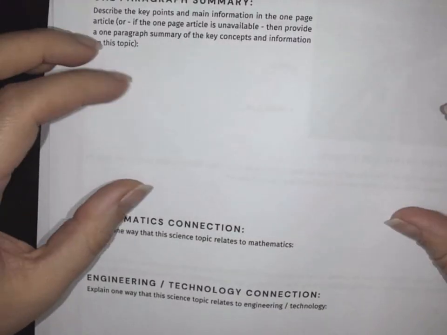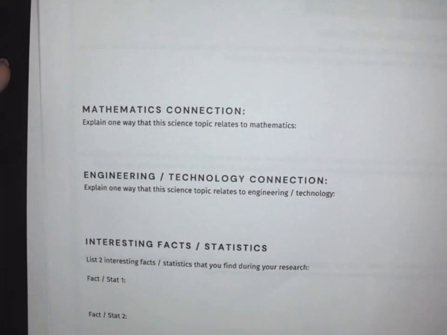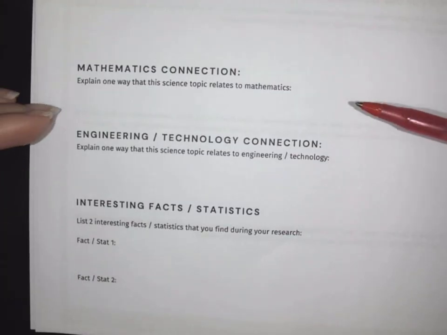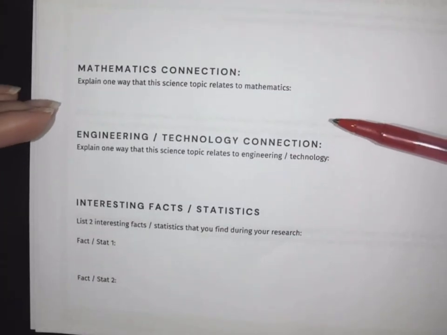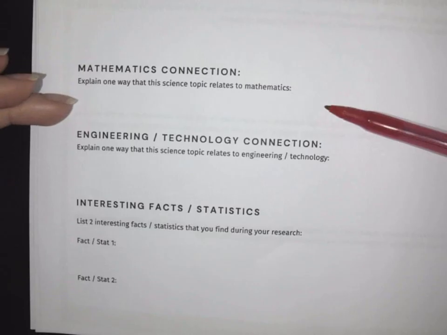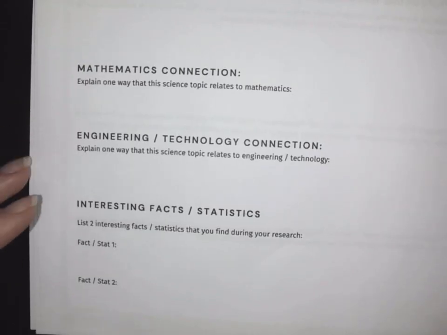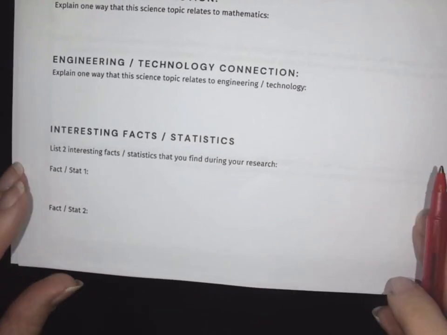So, paragraph. Then I want to see how well you do drawing these connections. So, mathematical connection, explain one way that this scientific topic relates to mathematics. How does it relate to engineering and technology? And then interesting facts/statistics, like two of the most interesting things from the article.